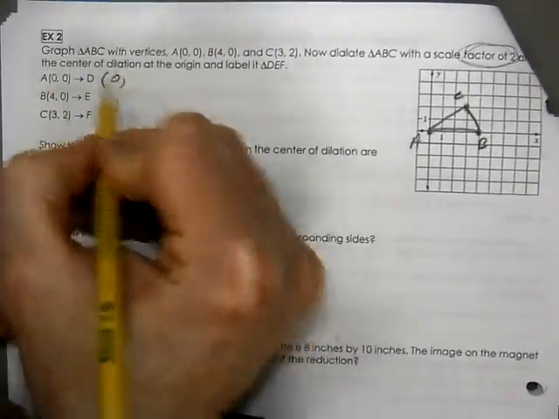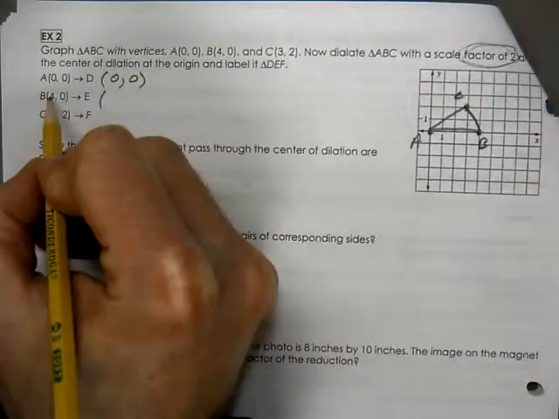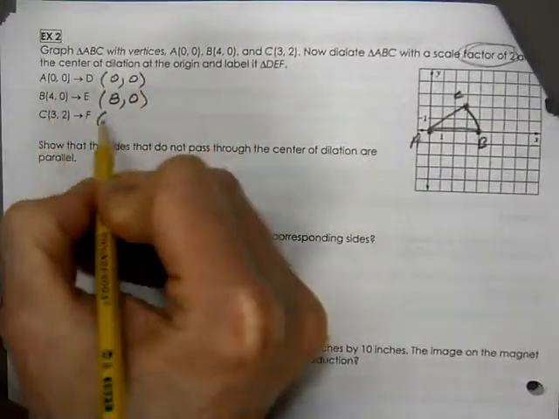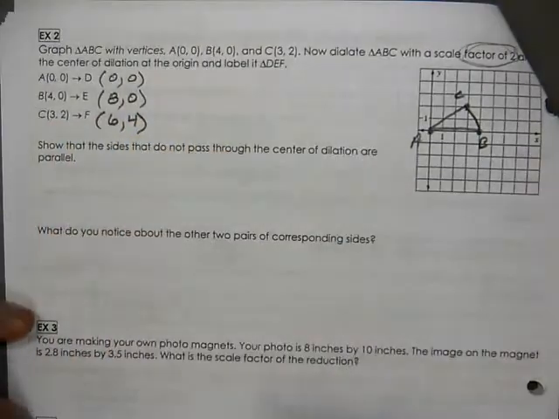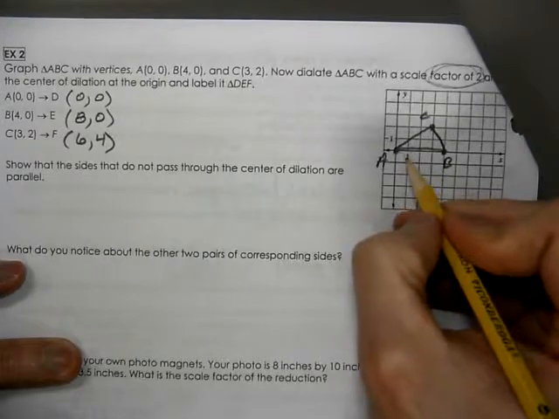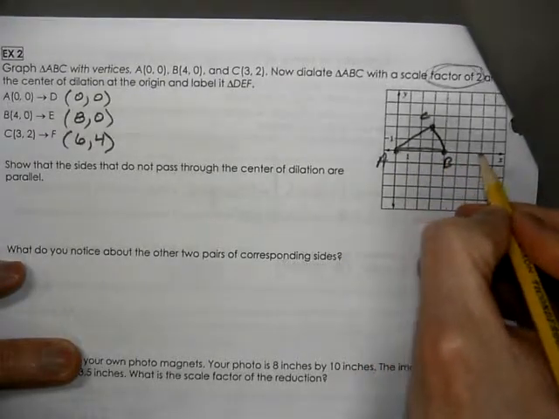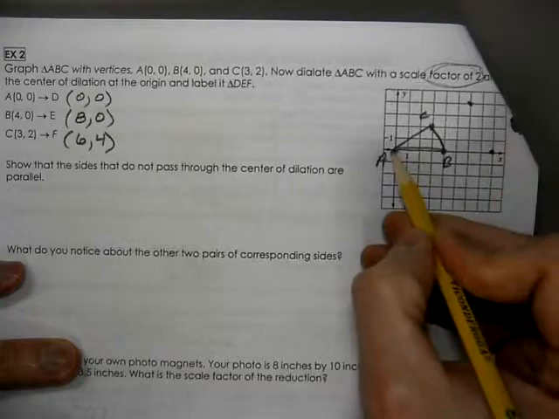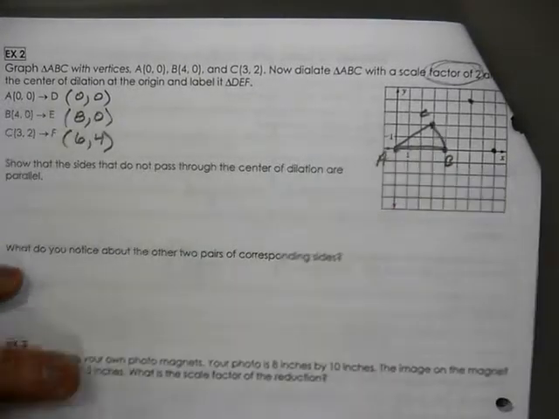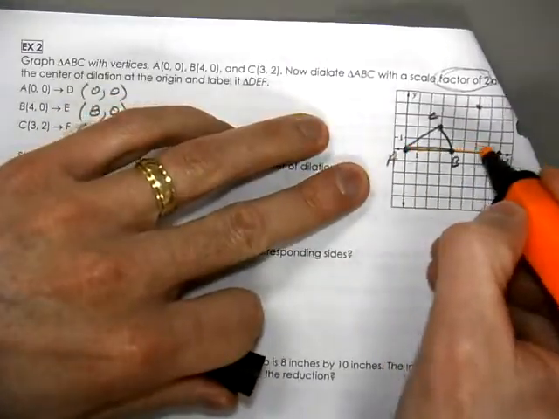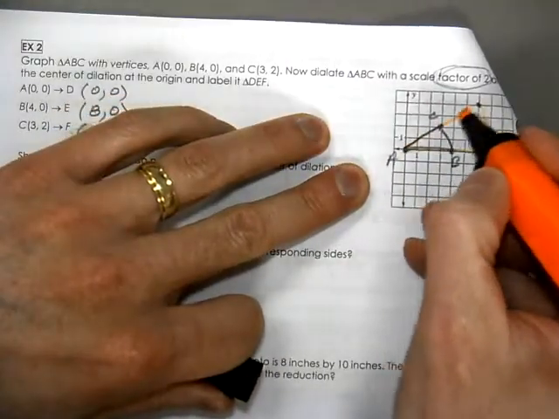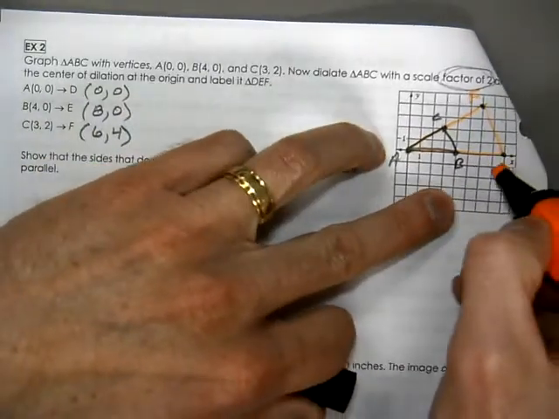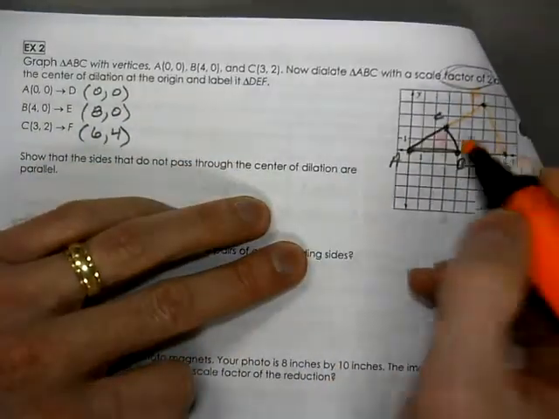So 0 times 2 is 0. 0 times 2 is 0. 4 times 2 is 8. 0 times 2 is 0. Times the x by 2, and times the y by 2. So those are our new coordinates. So we'll come out 8, 6, 4, and then of course 0, 0. So this is point F, point E, and point D.